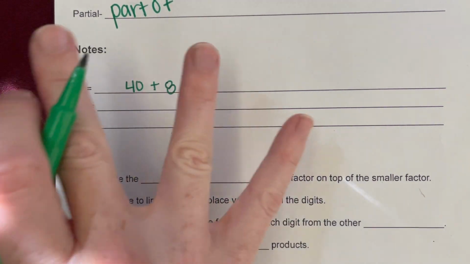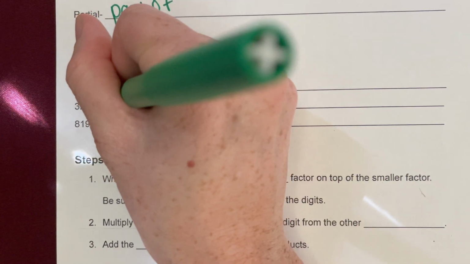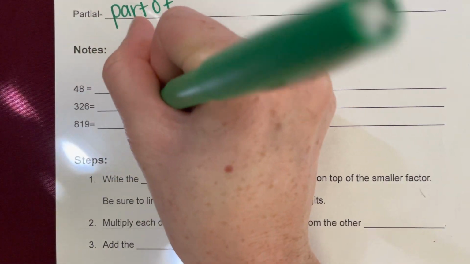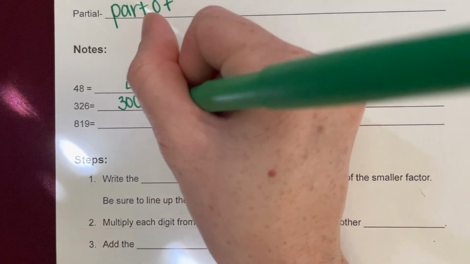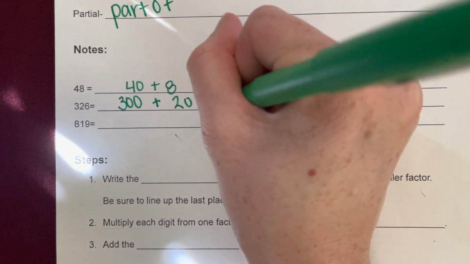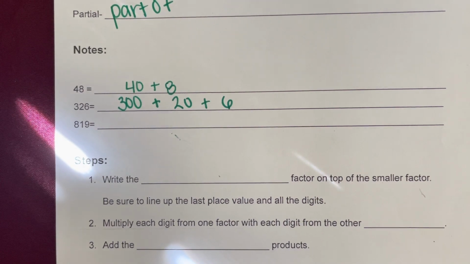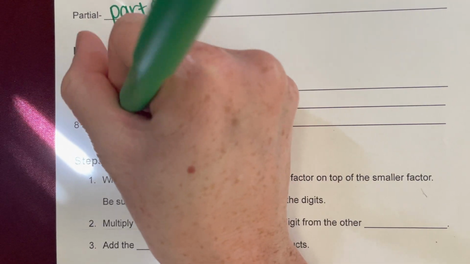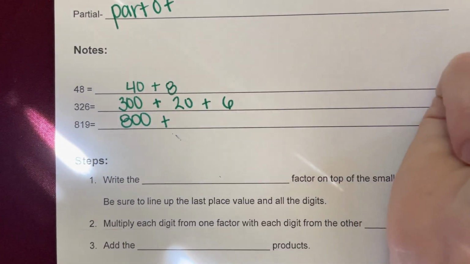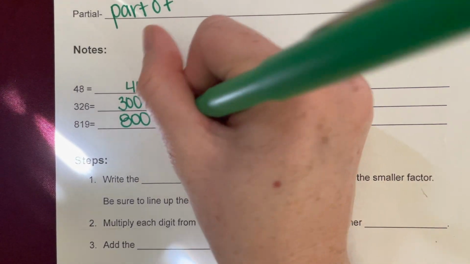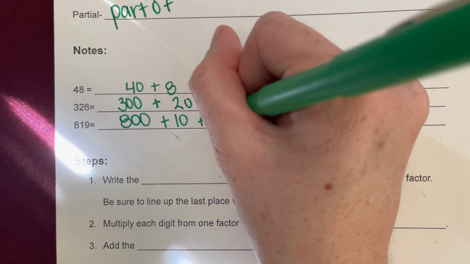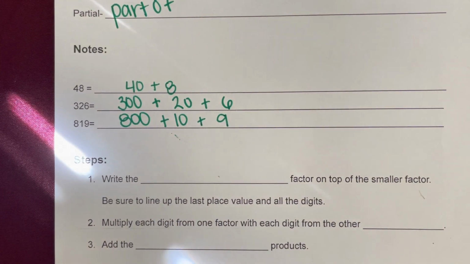326 in expanded form. I have 3 in the hundreds place, so I have 300. I have 2 in the tens place, so I have 20. And then I have 6 in the ones place, so I have 6. Then I have 819. I have 8 in the hundreds place, so I have 800. I have 1 in the tens place, so I have 10. And then I have 9 in the ones place, so I have 9.